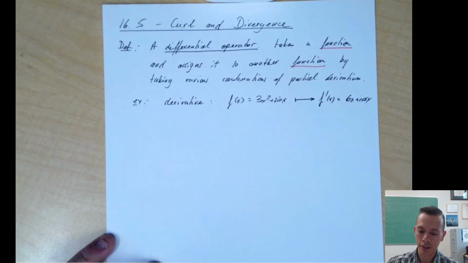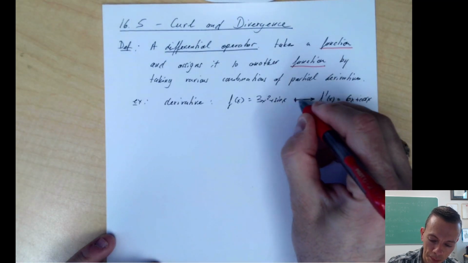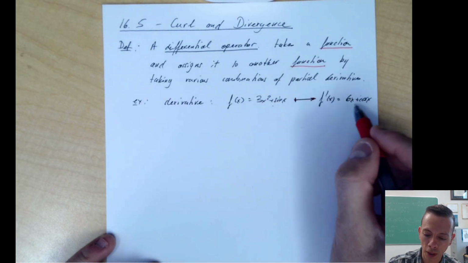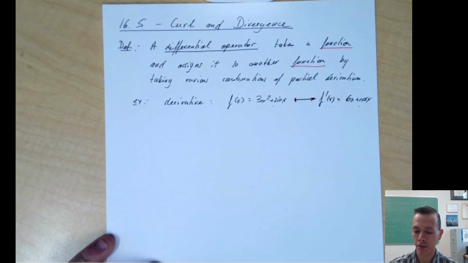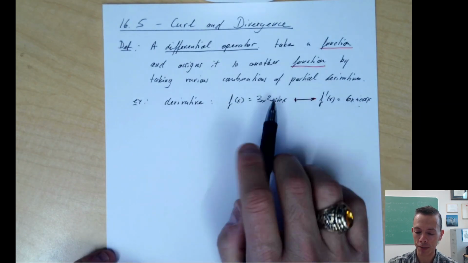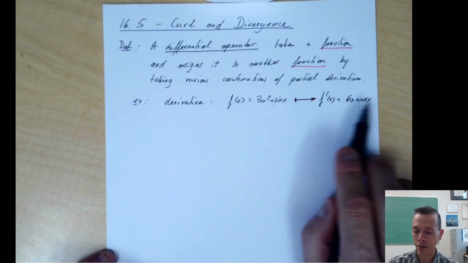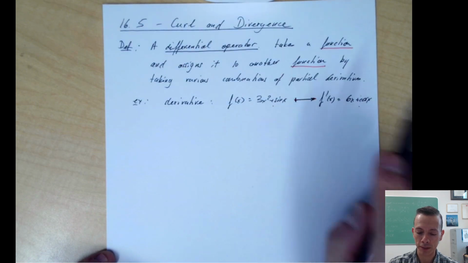So this transformation that takes you from this function to that function is called the derivative, and the derivative is an example of a differential operator. In this case, you have a scalar function, and on the other end, you have also a scalar function.